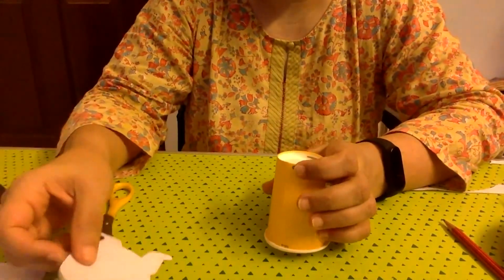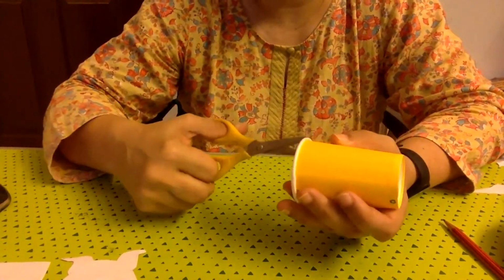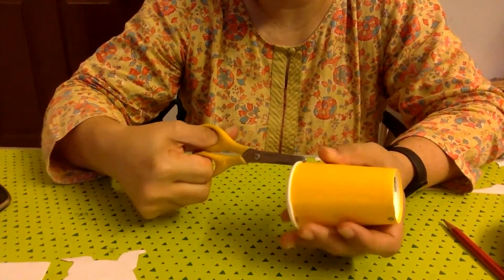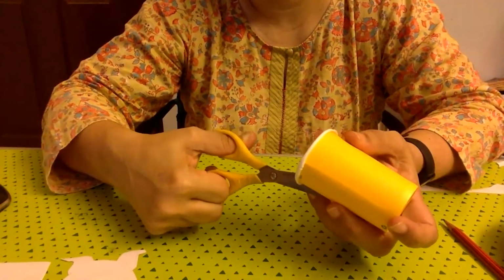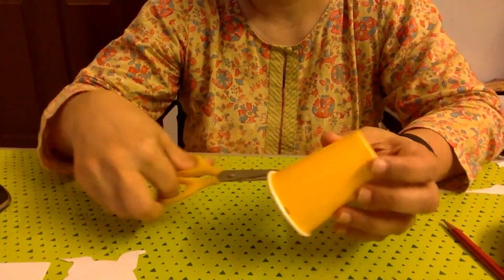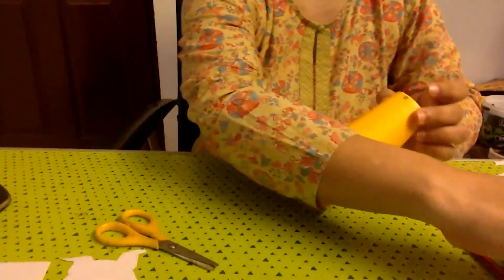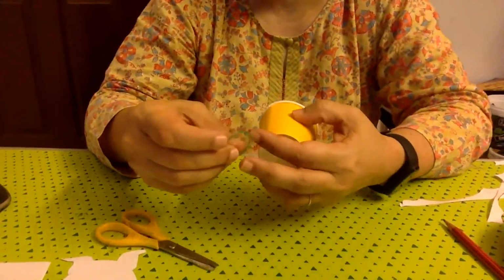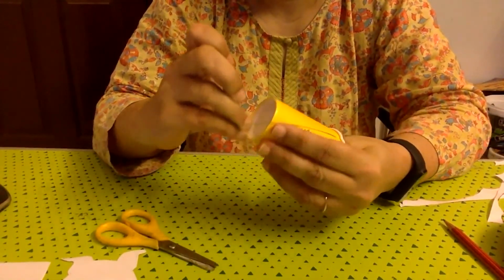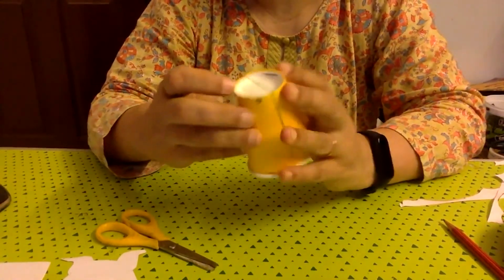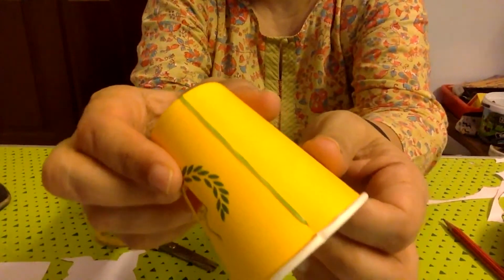Take one of the cups, and what we are going to do is put one small little cut on opposite sides of the cup like this. Just a small cut. Take one of the rubber bands and put it on the cup like this in the cut.